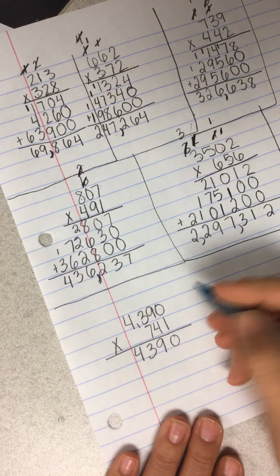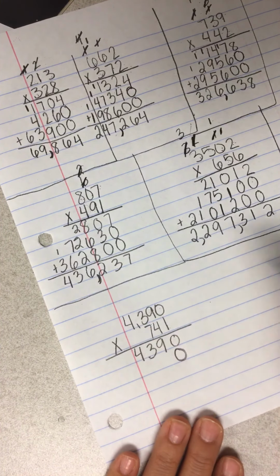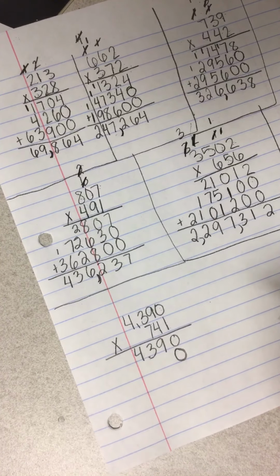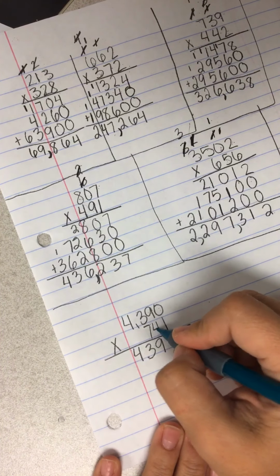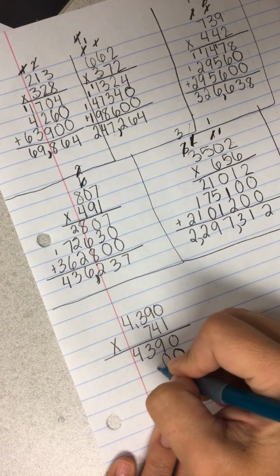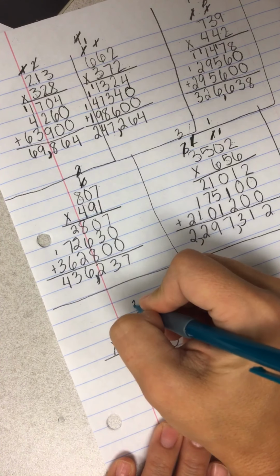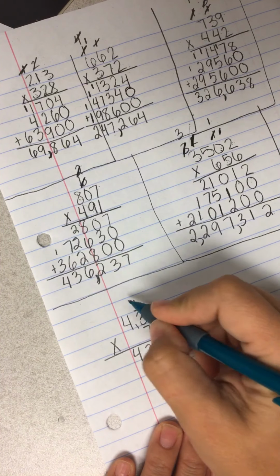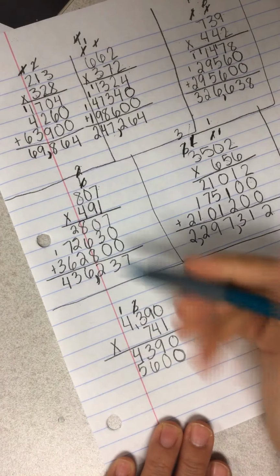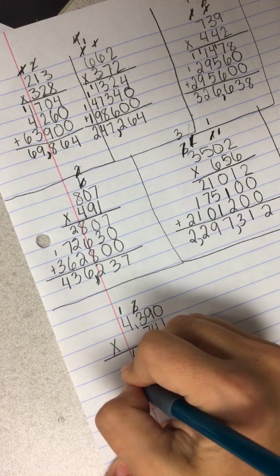So now I'm going to do 40, but I'm going to put that 0. Okay, so now I can go through and just not have to worry about saying that I'm multiplying it by 40. So I can now do 4. This is going to be 0. 9 times 4 is going to be 36. Regroup my 3. 4 times 3 is 12, plus 3 more is 15. Cross off that 3, regroup the 1. 4 times 4 is 16, plus 1 is 17.